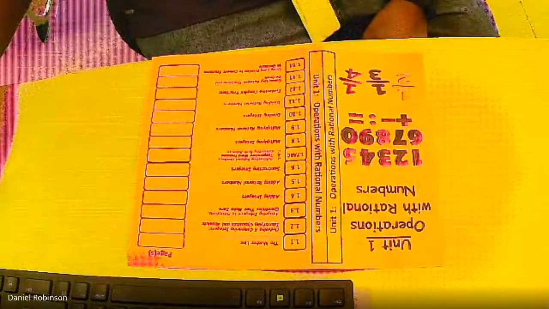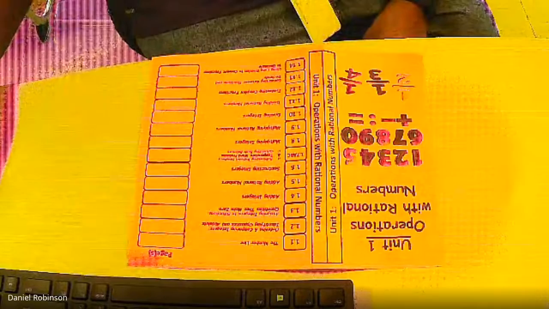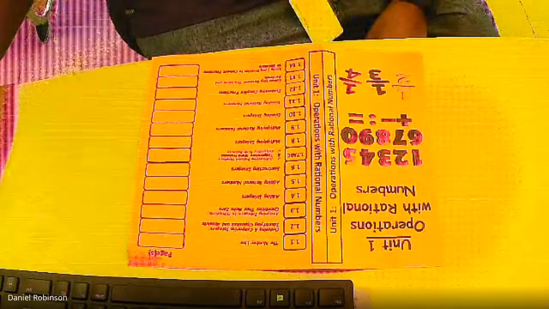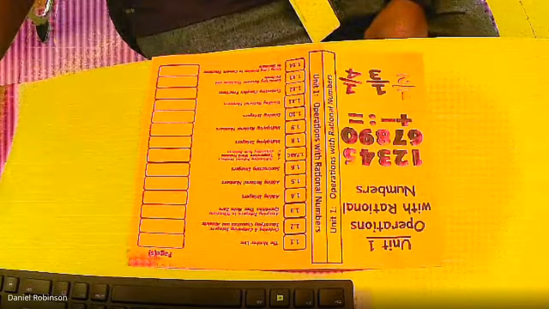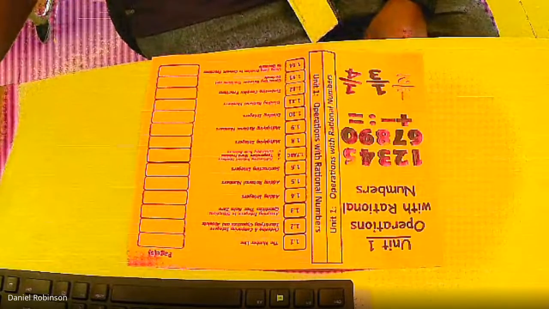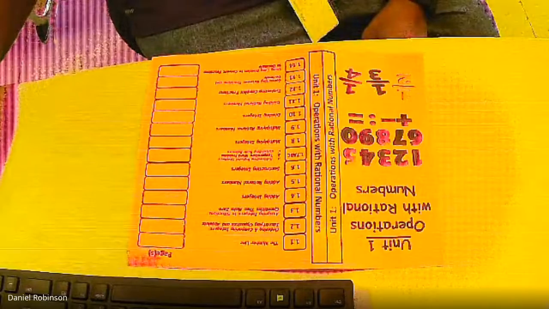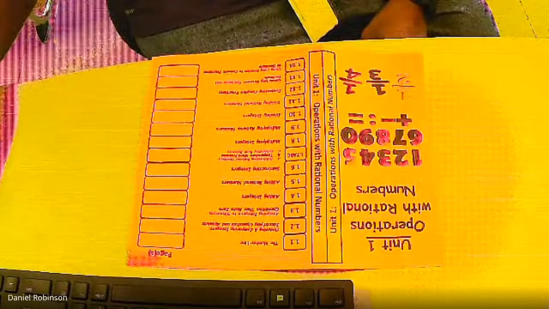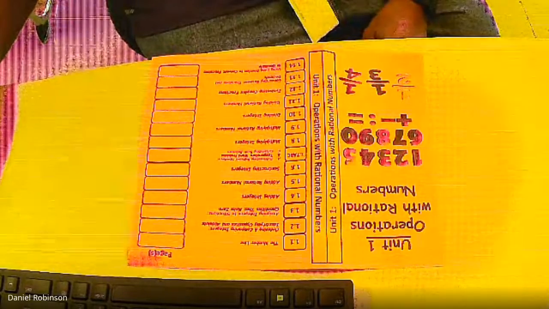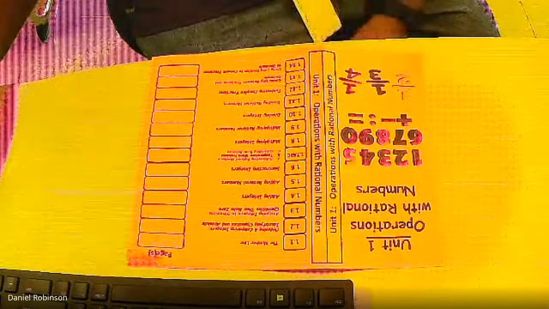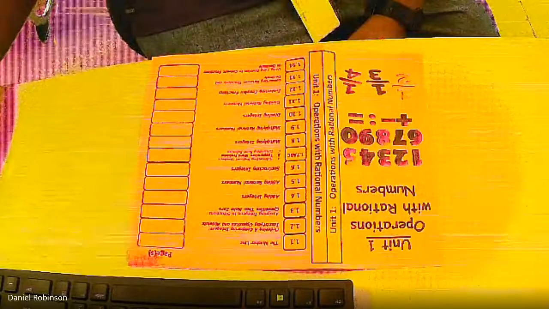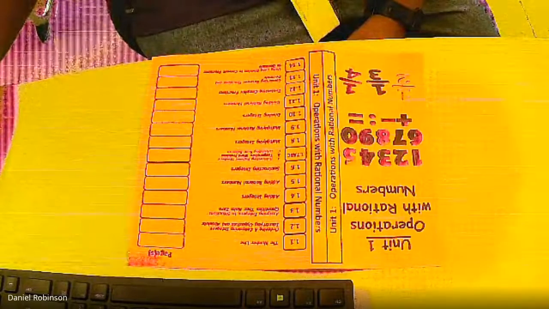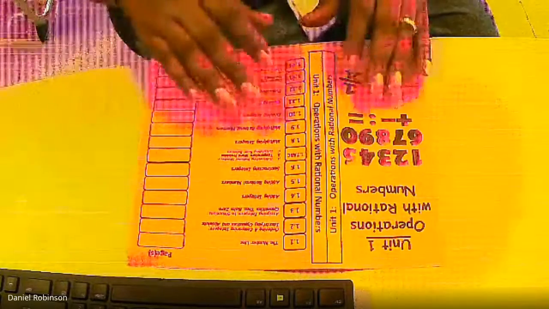It says Unit 1, Operations with rational numbers, and it also has it written backwards, Unit 1 that way, operations with rational numbers. So your job is to make this tab stick out of your notebook. So what we're going to do is fold it at this middle line here to separate this side and this side. So I'm going to fold it right there in the middle.